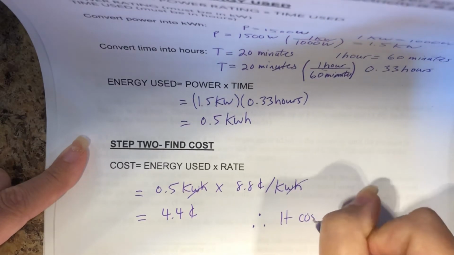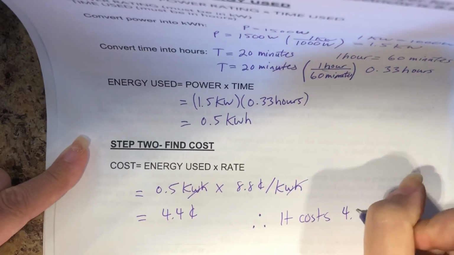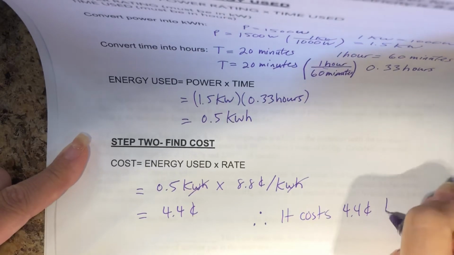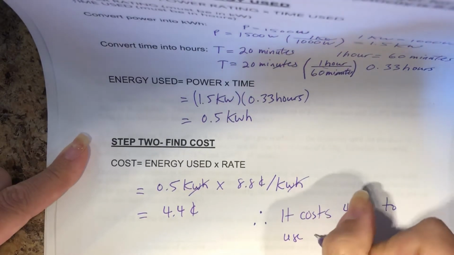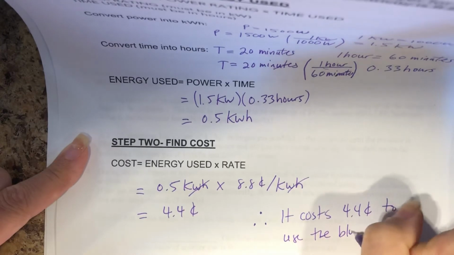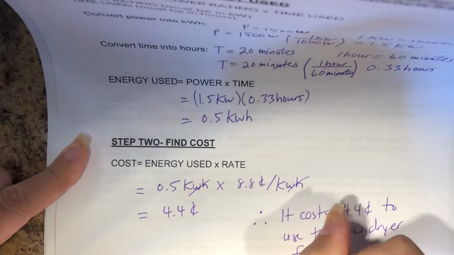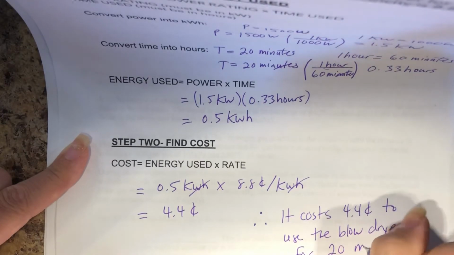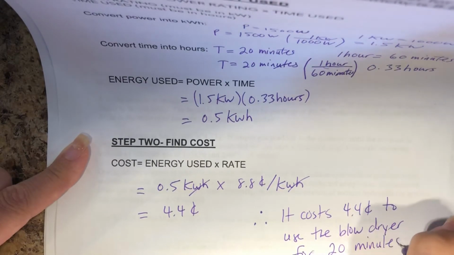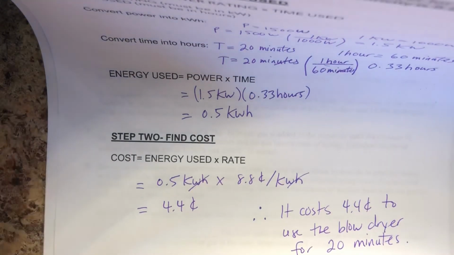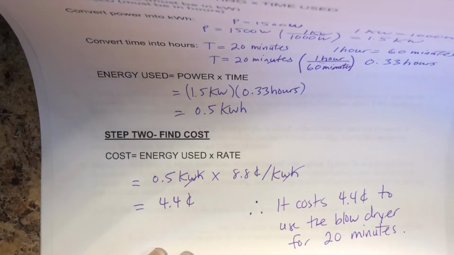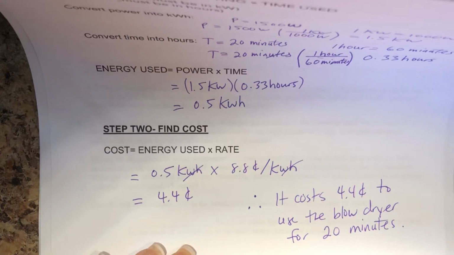It costs 4.4 cents to use the blow dryer for 20 minutes. Look at that. So that's how we find cost.